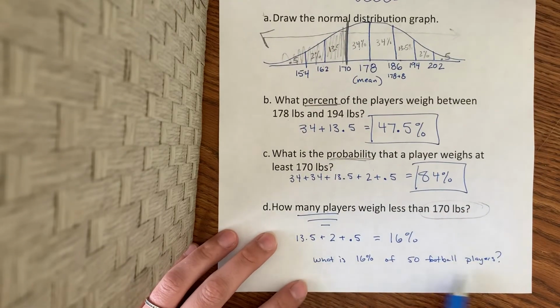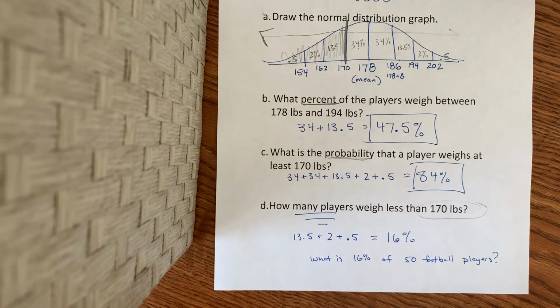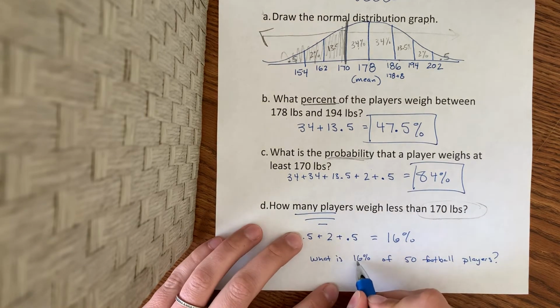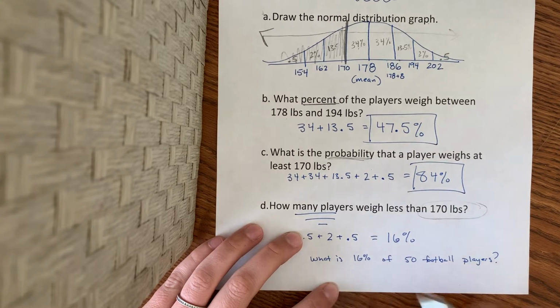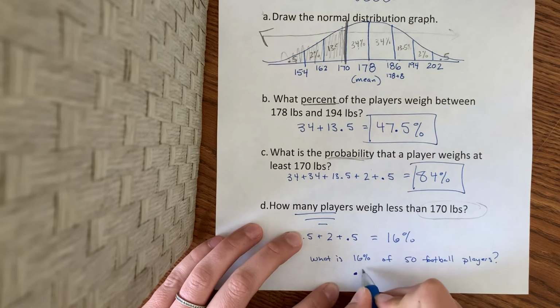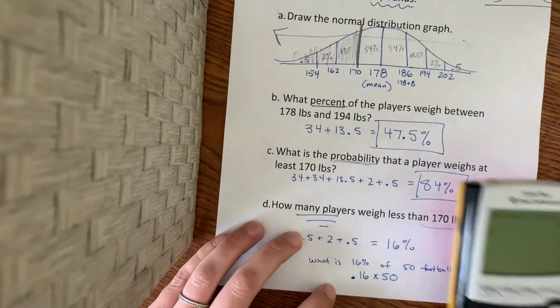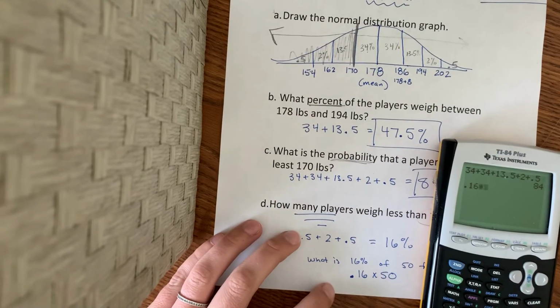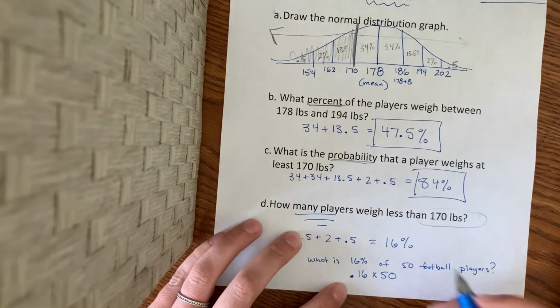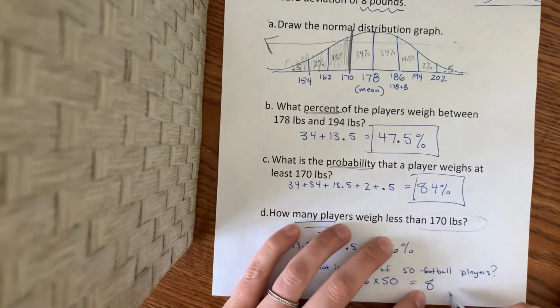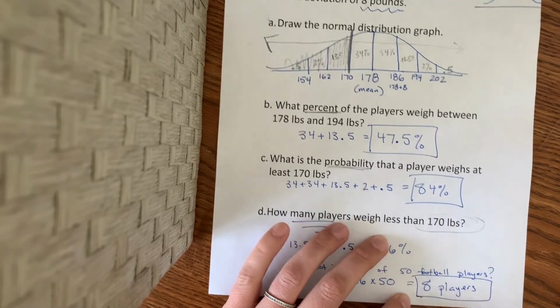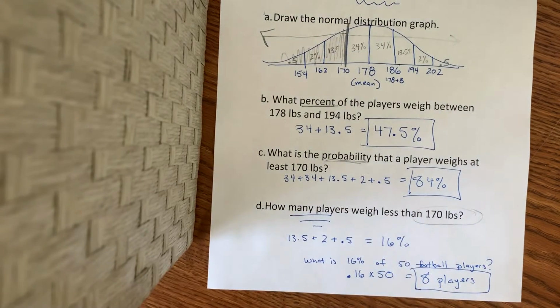I don't know if you guys remember the math for doing this. There are some different ways you could do it. In my opinion, I like to just rewrite the percentage as a decimal. So I'm going to do 0.16 times 50, and I will cheat. Don't mind if I do. 0.16 times 50, and I got 8. So that means 8 players. And I think that's kind of it.